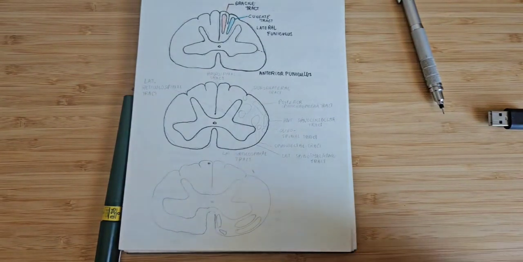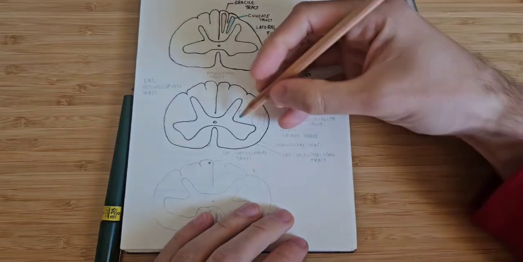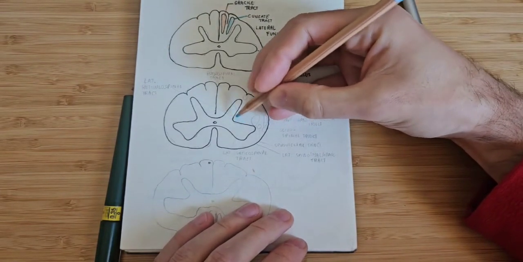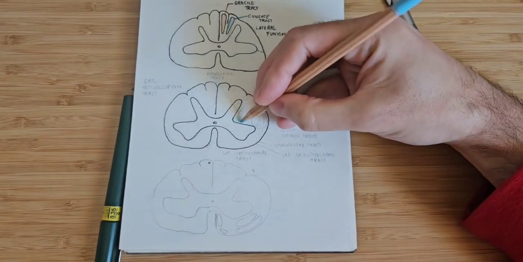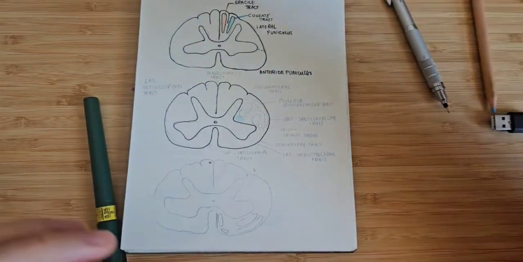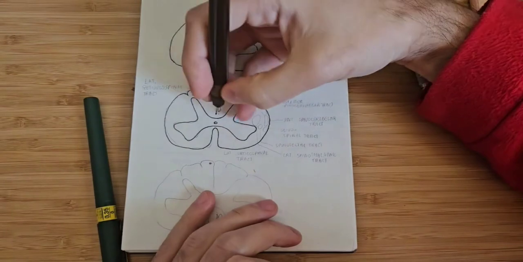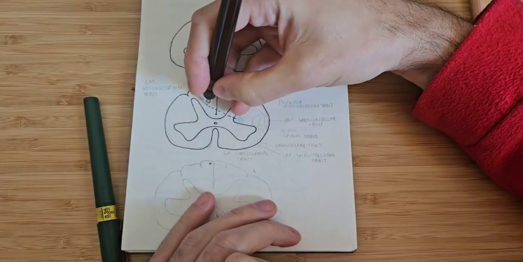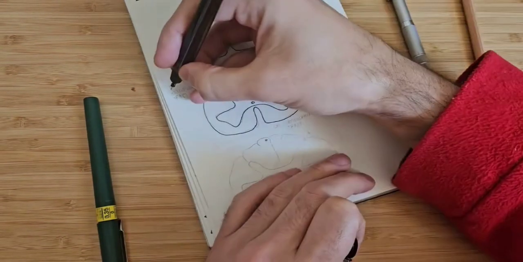I'm going to start with the blue color. And the blue color will be representing here the lateral reticulospinal tract. Okay, the lateral reticulospinal tract is descending. Memorize this. Lateral reticulospinal tract is descending.